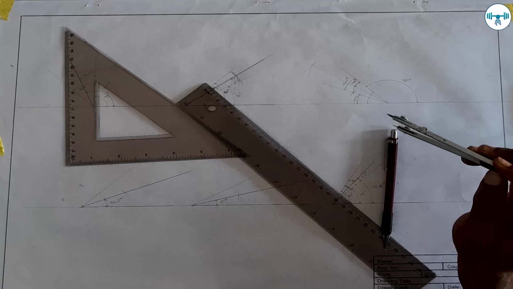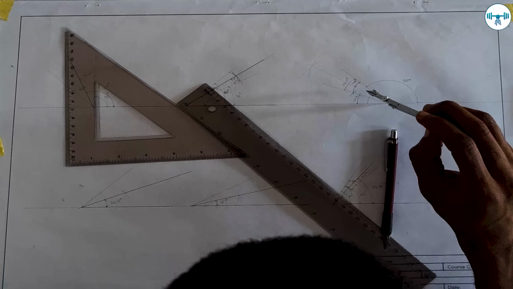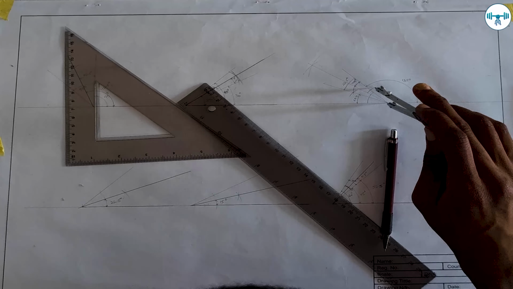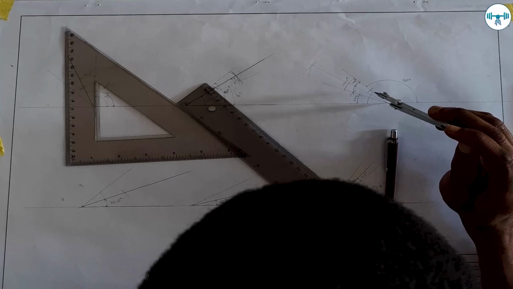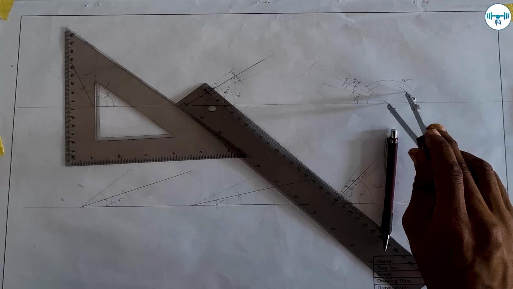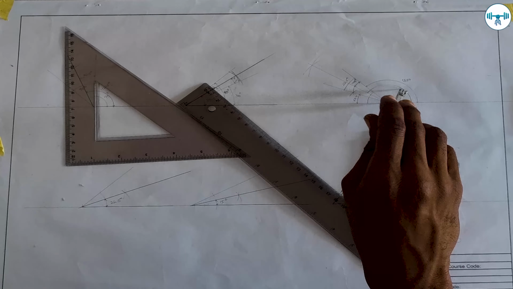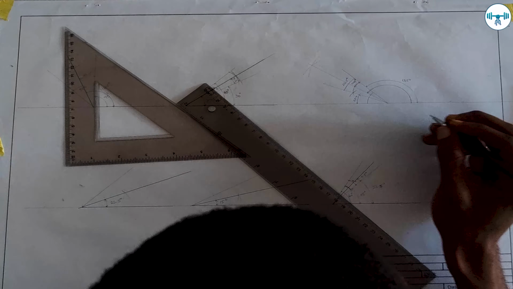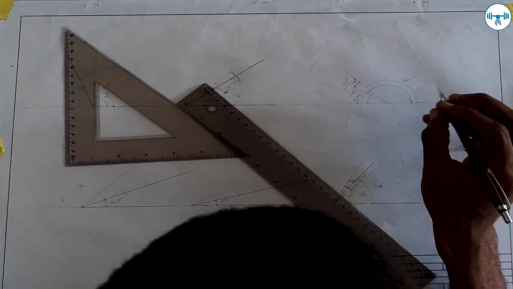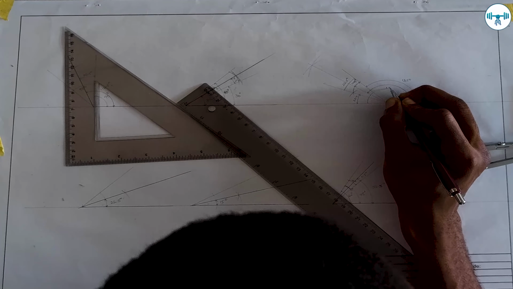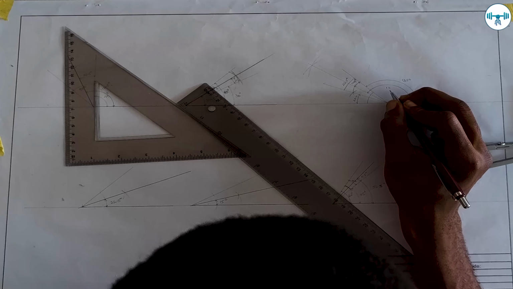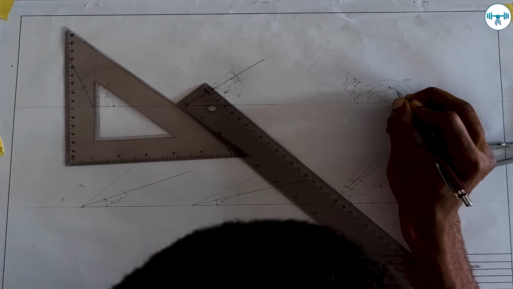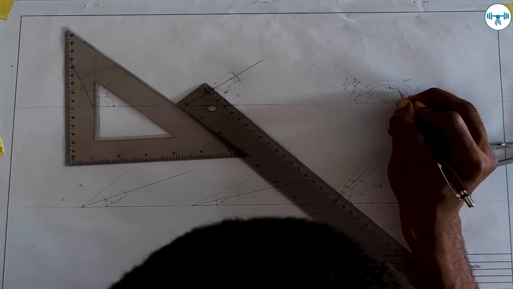Okay, so we have our 135, sorry, our 146.25. Okay, so now that's what we are trying to label. We've already labeled the 135 degrees, so we are trying to label the 146.25. So that's the angle. So we label that 146.25 degrees. Okay, that is it.